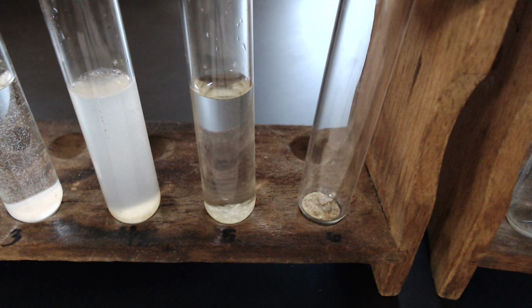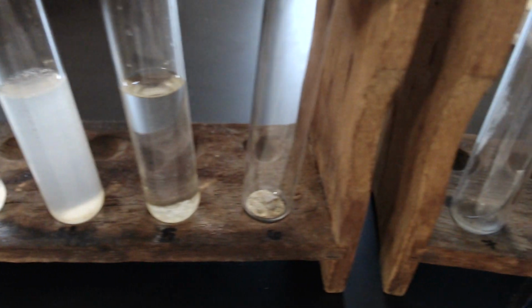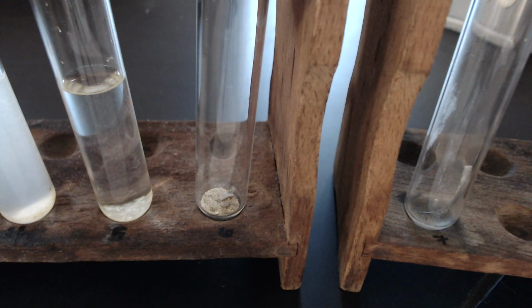Record your data. Chemical number 6, silicon dioxide.